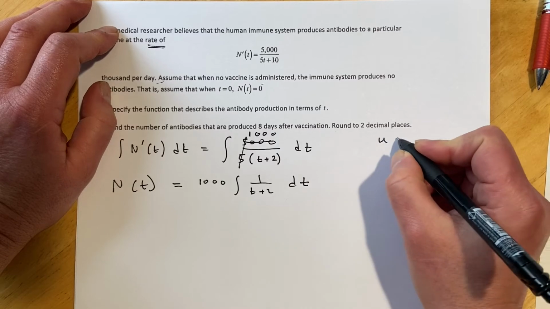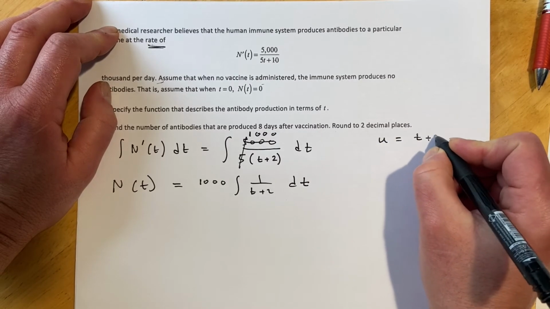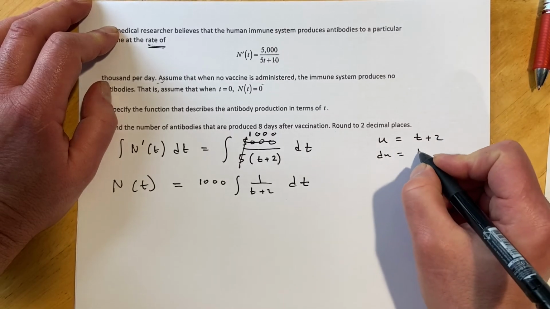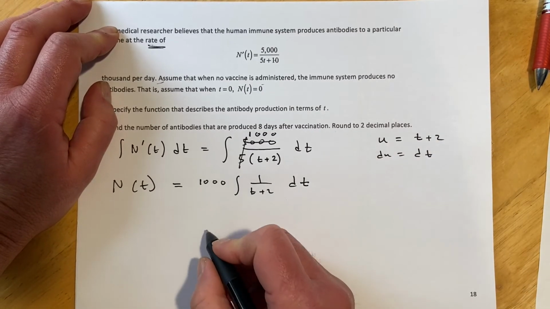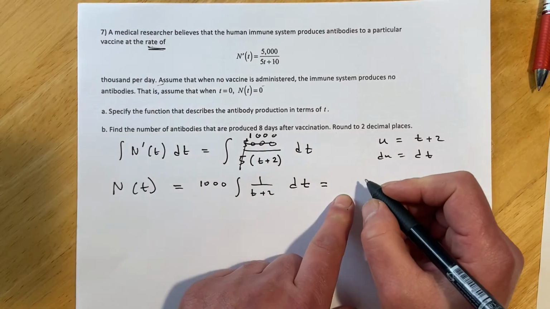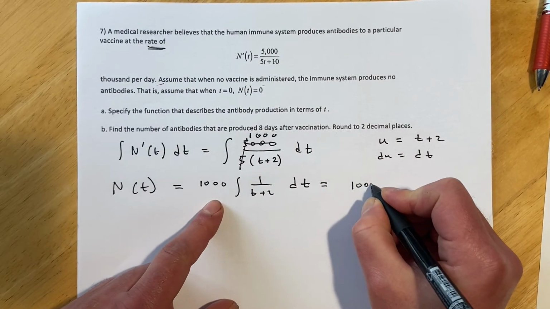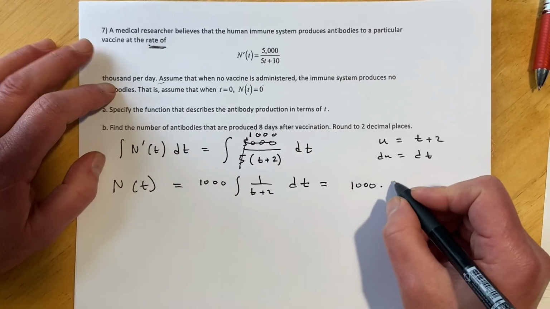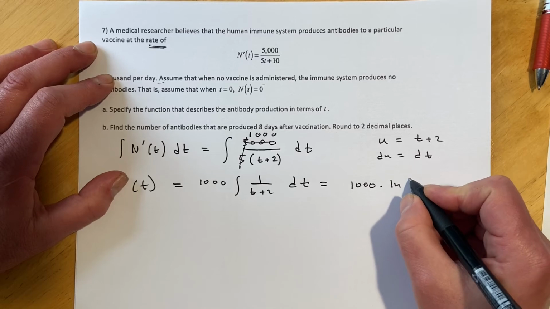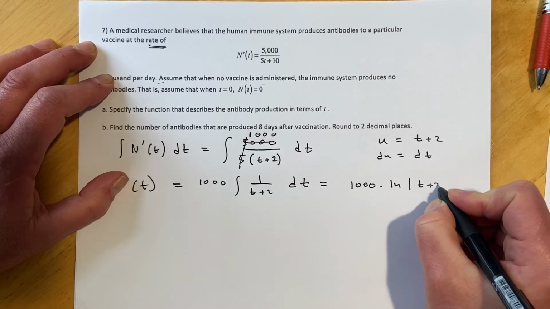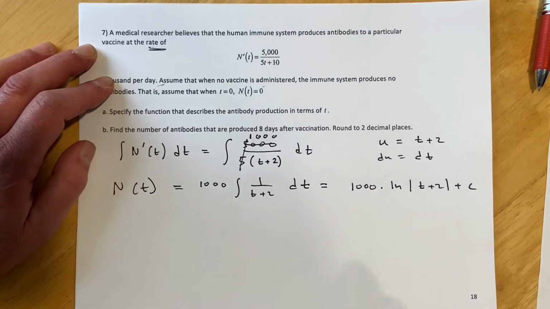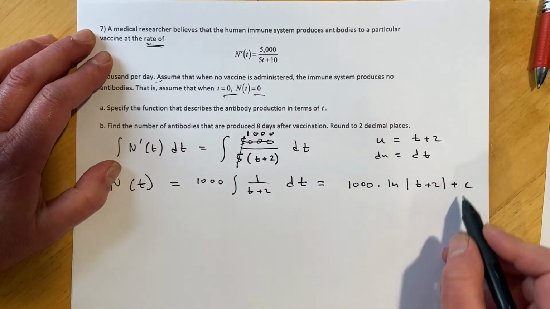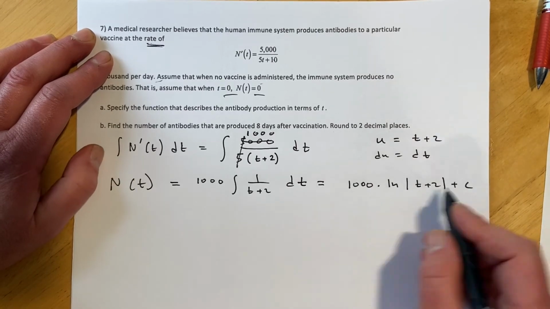So here we'll have u equals t plus 2, and so then du equals dt. So here we'll have 1,000 times the natural log of t plus 2 plus c. And so then, like what I was saying earlier, just because this is 0, 0 doesn't mean c is 0. So you have to be a little careful with that.